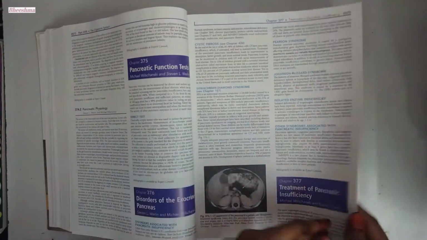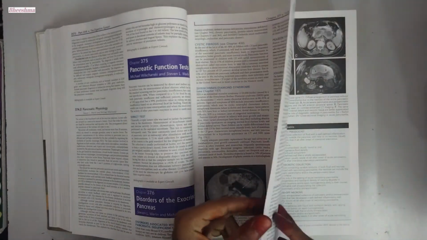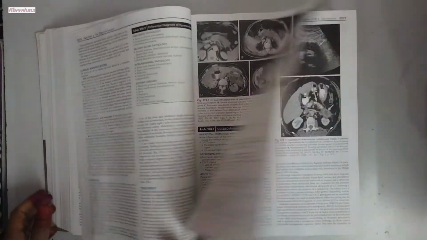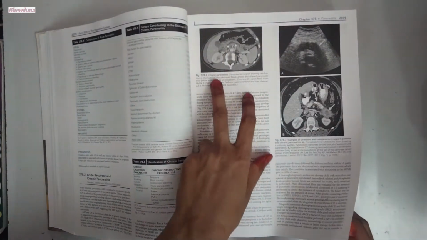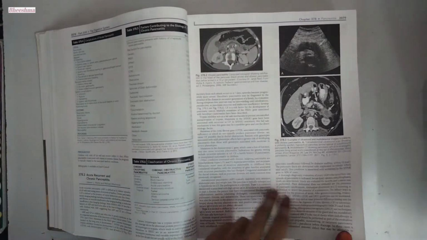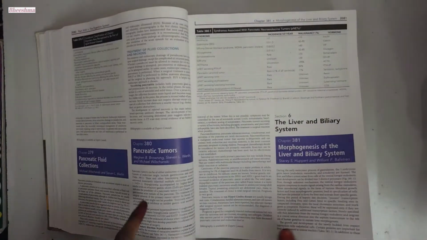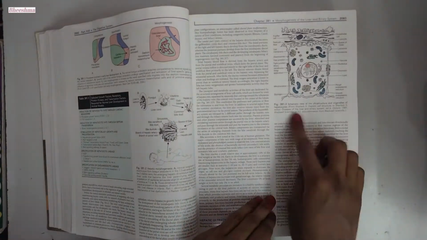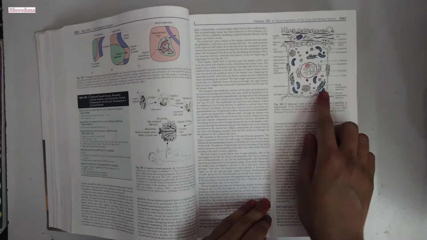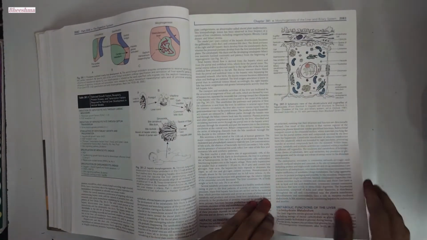Then pancreatic function test. And then the chronic pancreatitis in CT, how the radiological findings are shown. Then pancreatic fluid collections, liver and biliary system. The main schematic view of ultrastructure of organelles of hepatocytes.